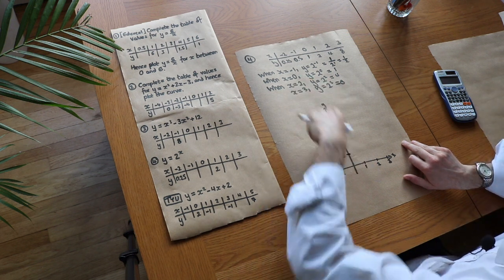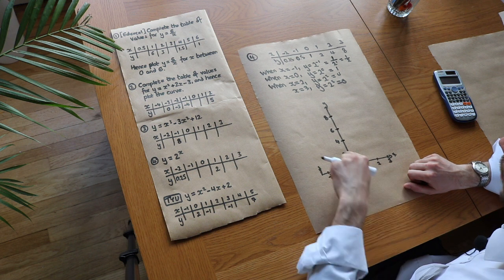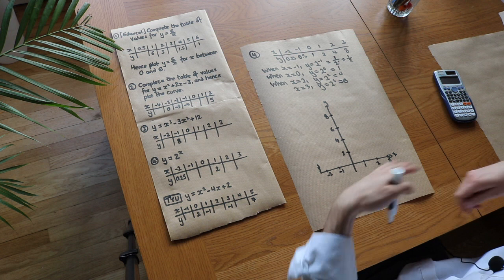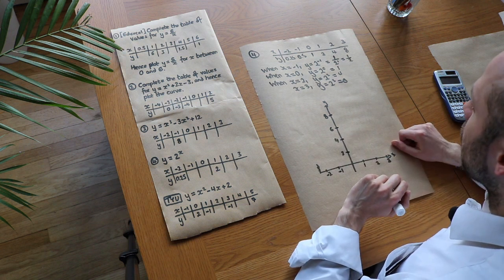Remember, any axis you have on a scale, we tend to like it to have going up in either 1s or 2s or 5s or 10s or 20s or 50s, but not in 3s or 7s or anything like that. Right, let's plot the values.